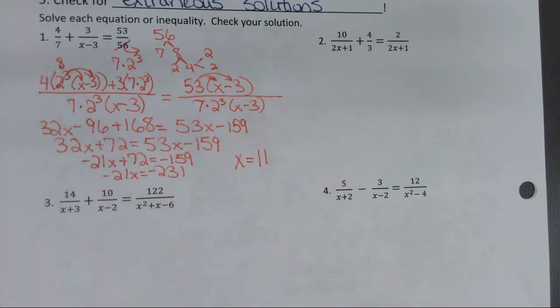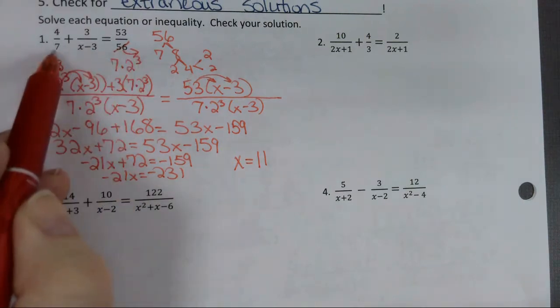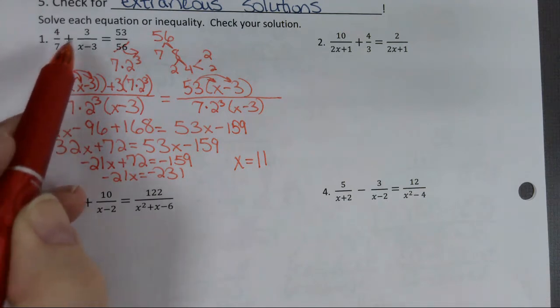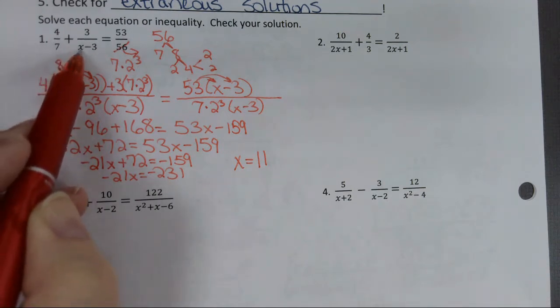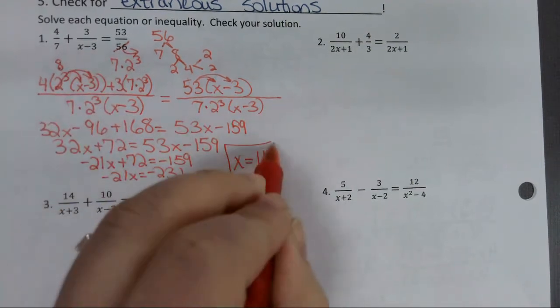Now, the last step is to check for those extraneous solutions. Extraneous solutions would be anything that would make that denominator equal to 0. So go back to your original denominators. If we were to put 11 into each of these denominators, would any of them create 0 in the denominator? There's no x here to plug it in, so that one's good. 11 minus 3, that's not 0, so we're good here. And there's no x. So 11 is my solution.